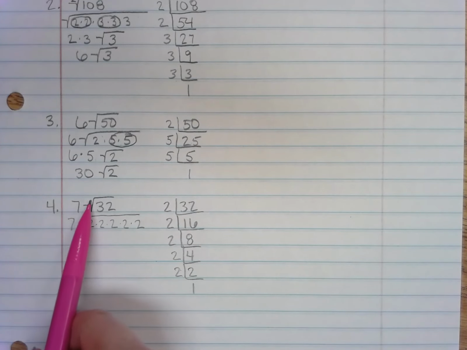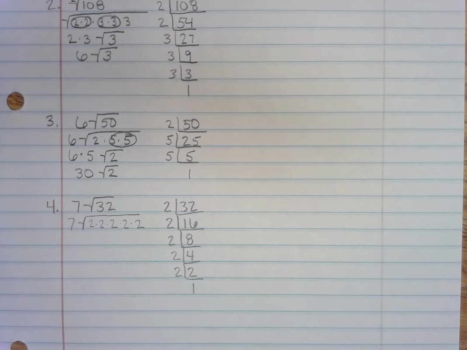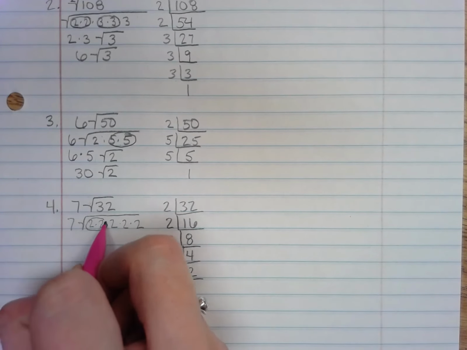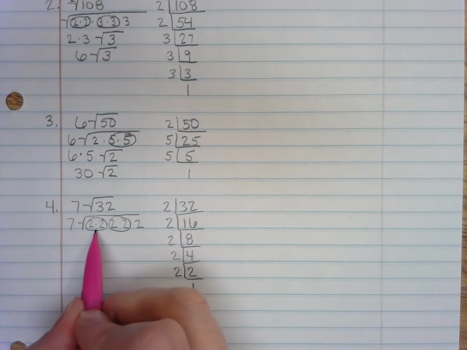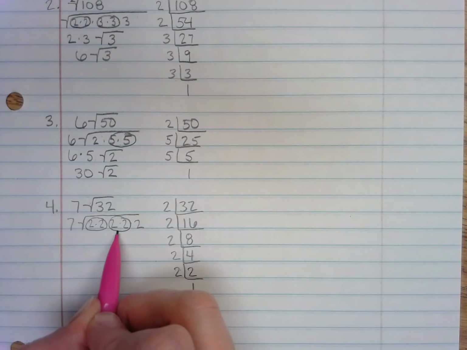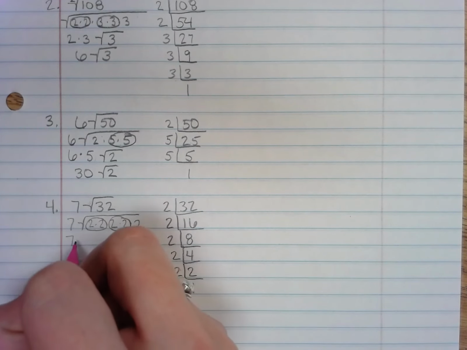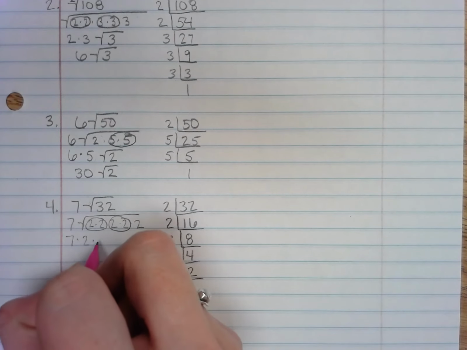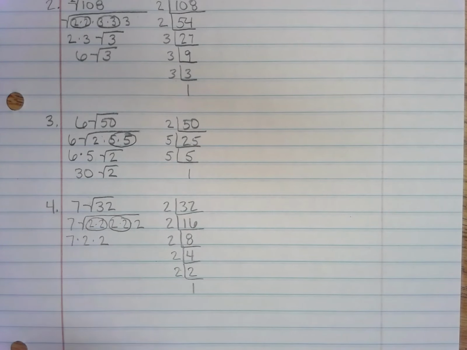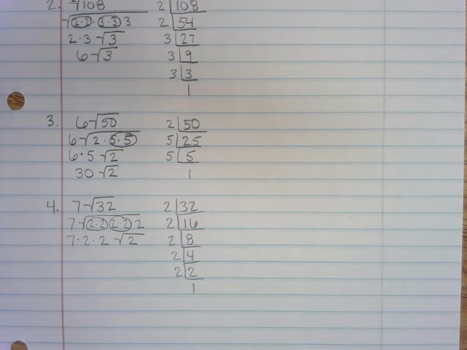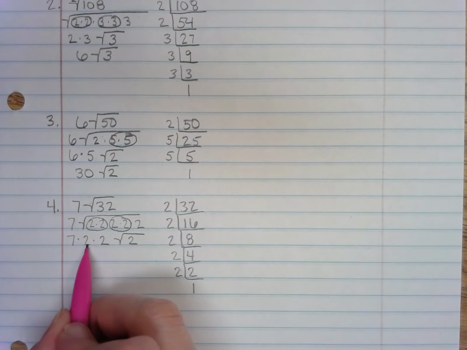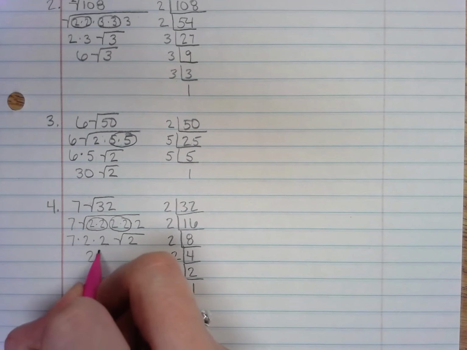Because our index number is a 2, it's understood to be a square root. We're going to find pairs. So I have 1 pair of 2s here, 1 pair of 2s there. It doesn't matter which pairs you circle, as long as you're representing each pair. So a 2 will be written down for the first pair, a 2 will be written down for the second pair, and of course don't forget to have the 7 that you had already on the outside. So 7 times 2 times 2 outside the radical, and you'll have a 2 that stays inside the radical. 7 times 2 is 14, times another 2 is 28.